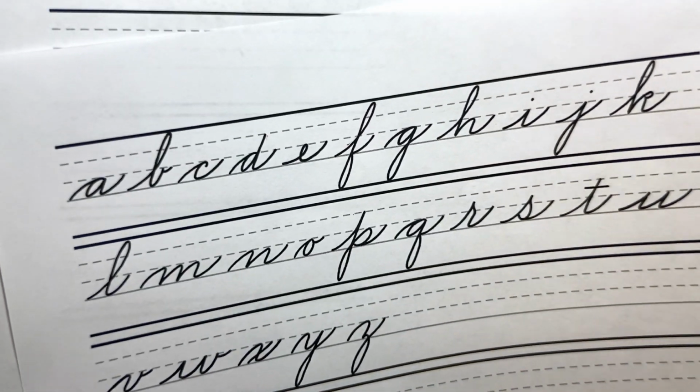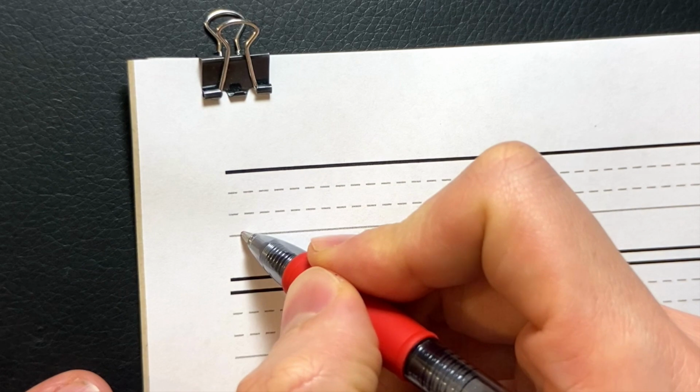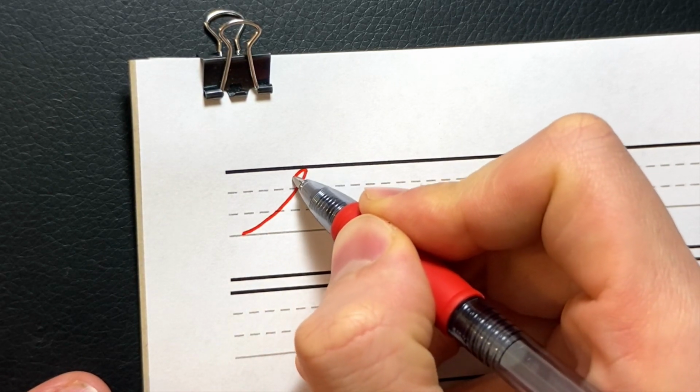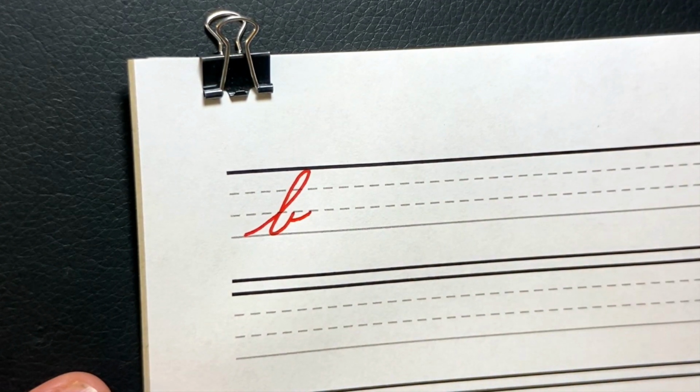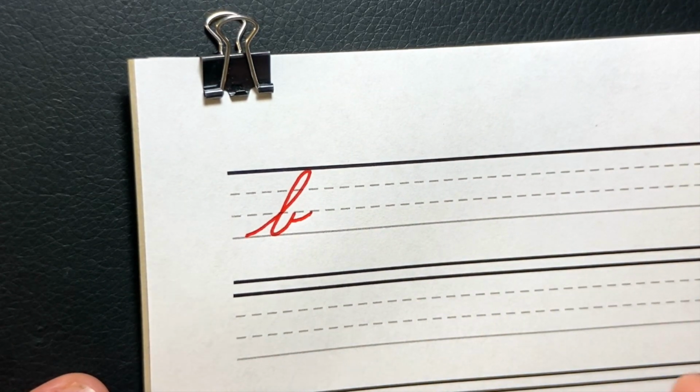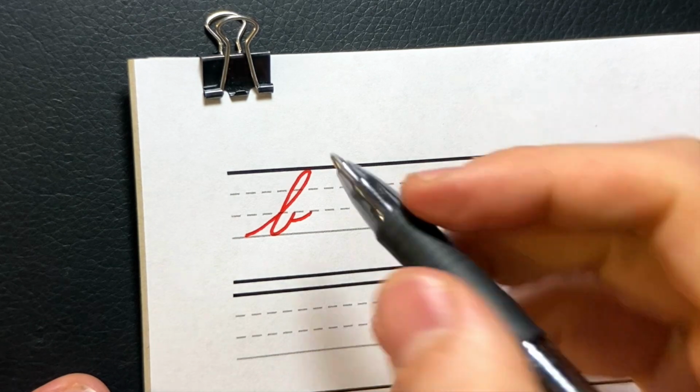So let's start with the letter B. There's no variation on the letter A, so we'll go right into the letter B. I'll make the standard form with my red pen here, and then I'll do a couple variations in black.